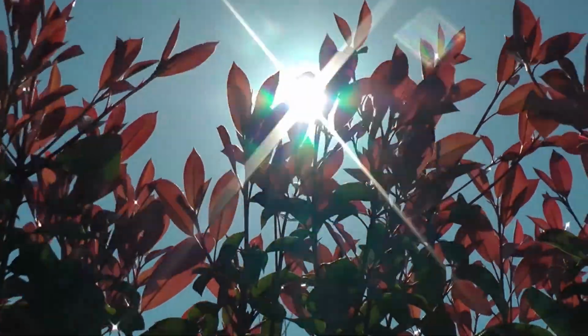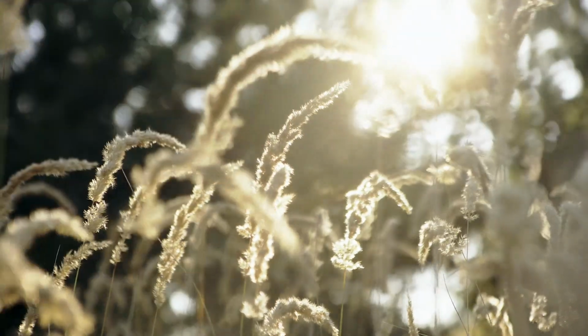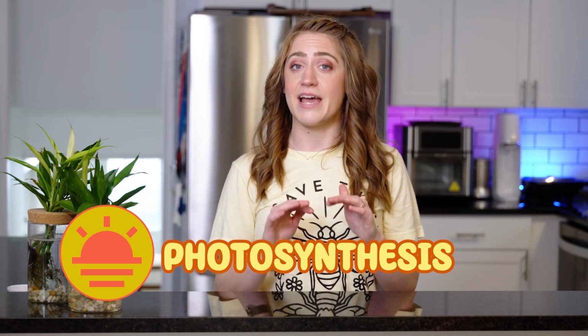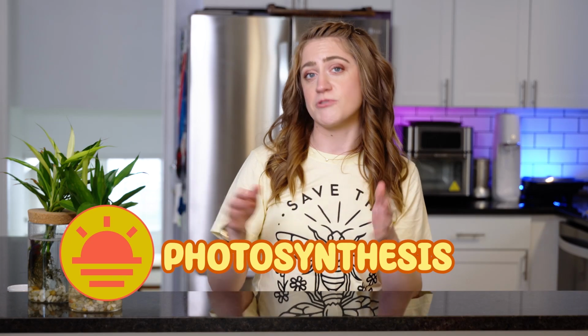Where animals and plants differ is plants don't eat food. They use light from the sun to make their own food through a process called photosynthesis. That's why it's really important that I make sure I put my plants near a window so they can get all the light they need to survive.